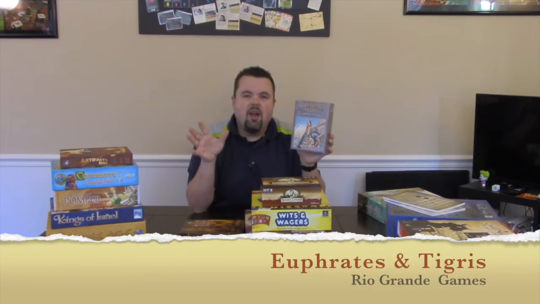Next is Euphrates and Tigris, which is a card game version of a larger game by Dr. Reiner Knizia called Tigris and Euphrates. And it deals a lot with the idea of internal conflict is greater than external conflict. But really, you're placing cards and then placing in between those cards under kingdoms, moving your influence. And you know, it's pretty abstract.